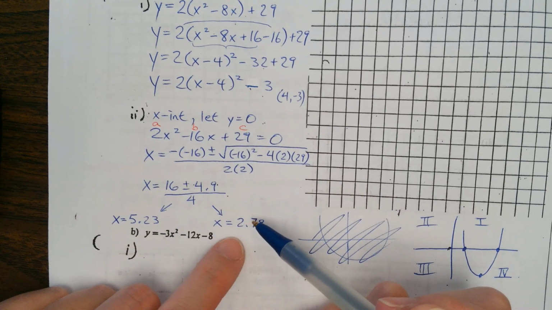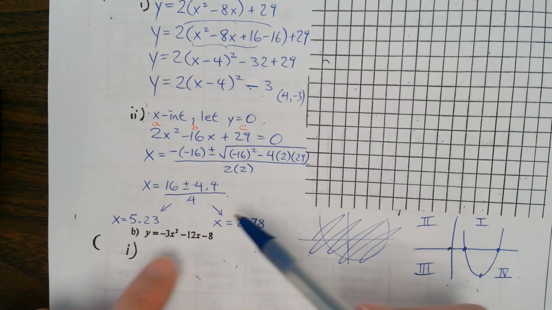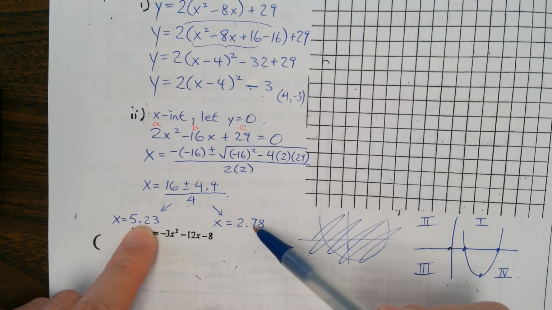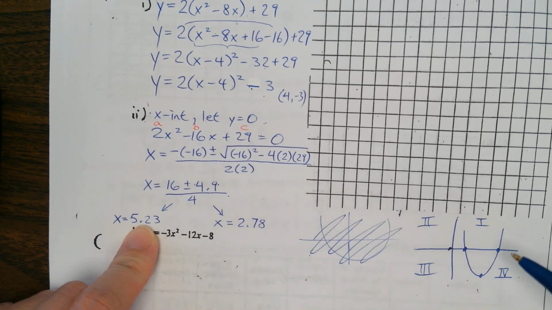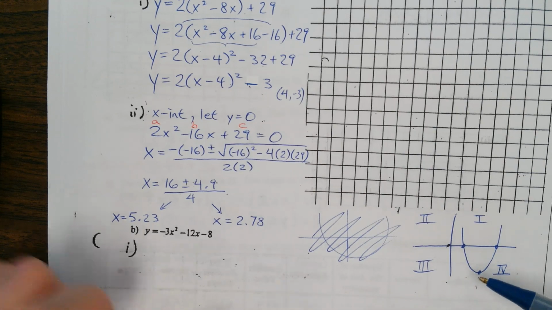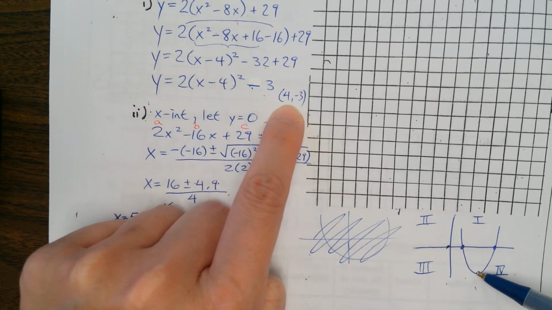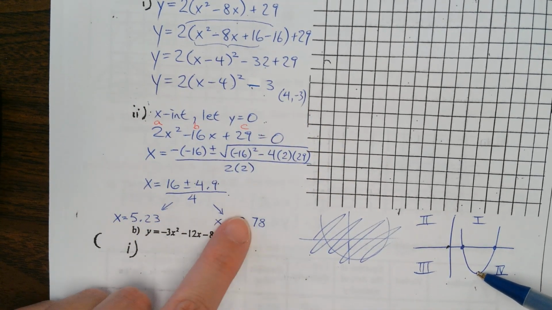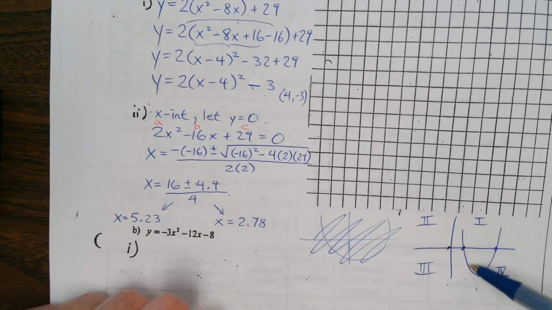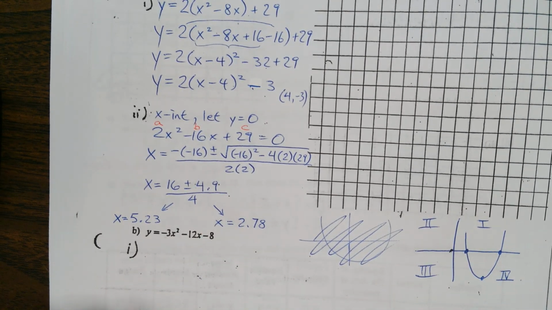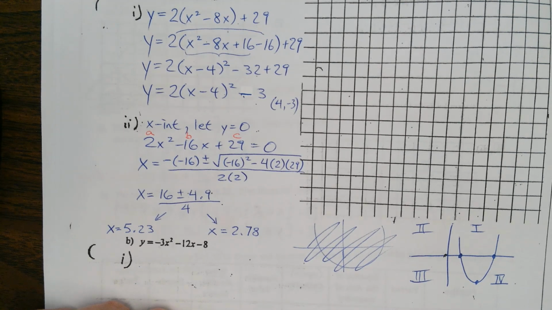The other is 16 minus 4.9 divided by 4. So you get your 2 x-intercepts. All right. If I were to just quickly sketch this, well, I know my vertex is 4, -3. My 2 x-intercepts right here. There you go, something like that.